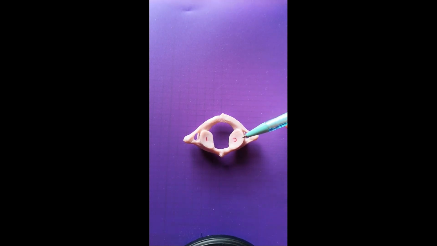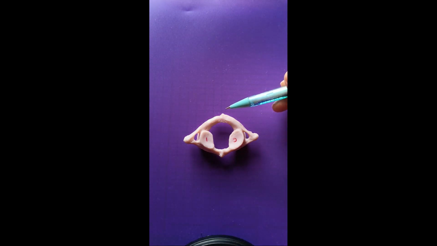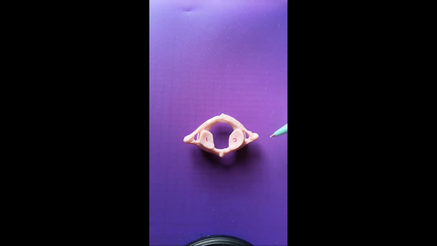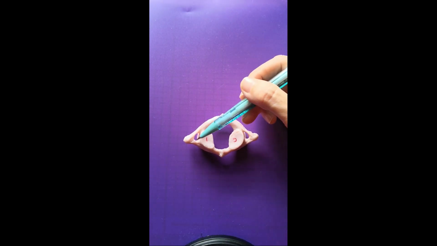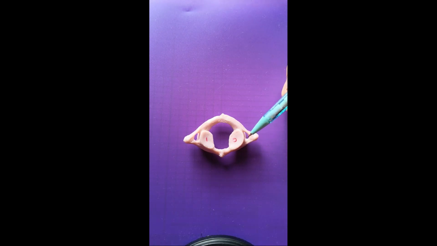This one is the atlas. We look at the structure. This one we call the spinal process. The spinal process will be at the posterior part of our body. At the side here, we call the transverse process. Then also at the side, you can see a hole. This hole we call the transverse foramen. It can only be found at the cervical vertebrae. The other vertebrae do not have it.